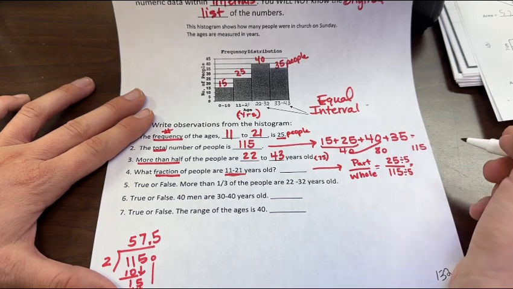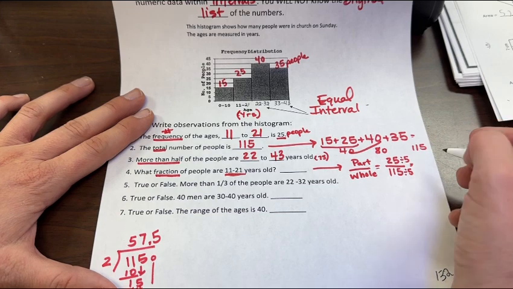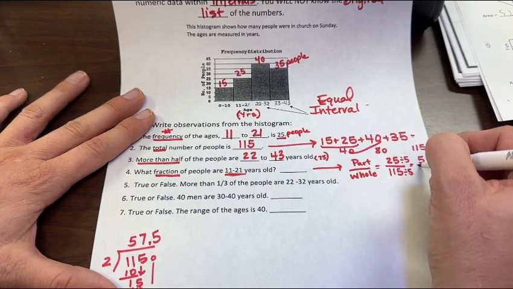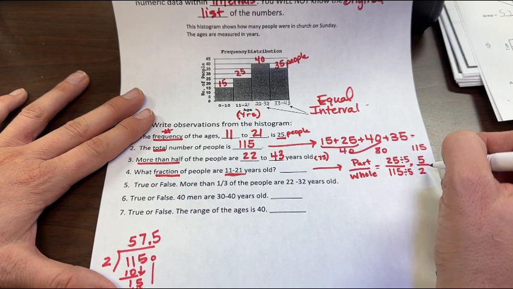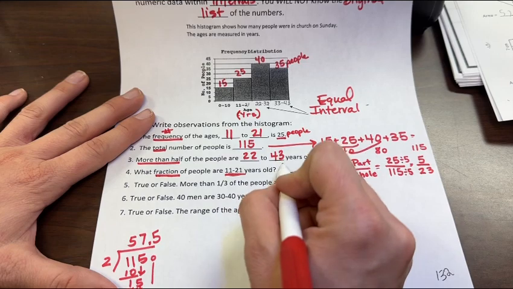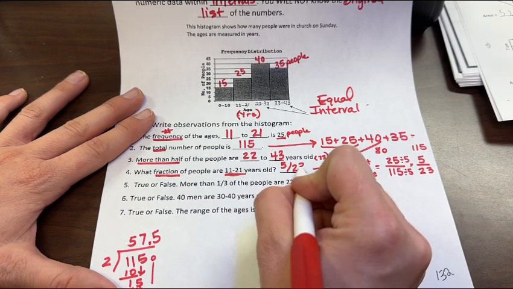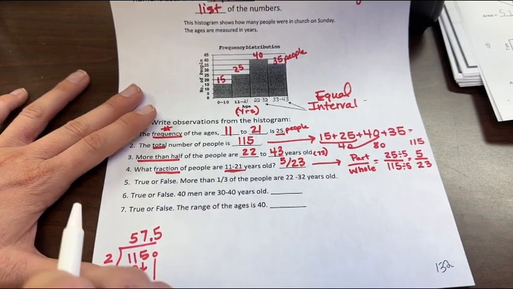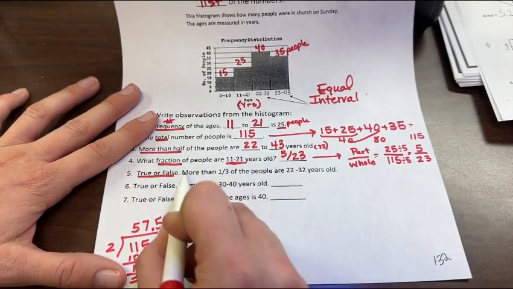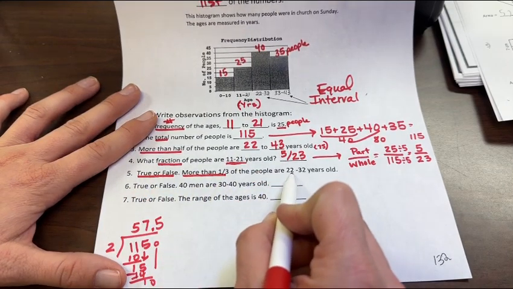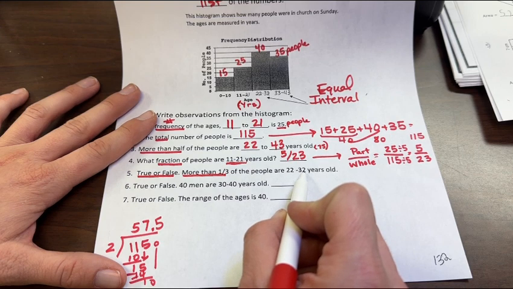Okay, so almost always they're going to expect you to simplify fractions. So 5 out of 23. So 5 out of every 23 people that are in that church are 11 to 21 years old. So true or false? More than 1/3 of the people are 22 to 32 years old.